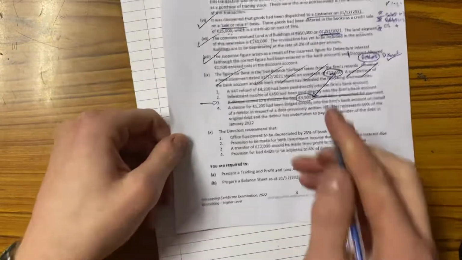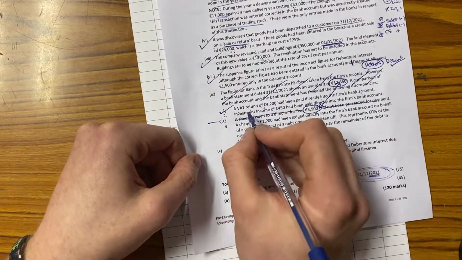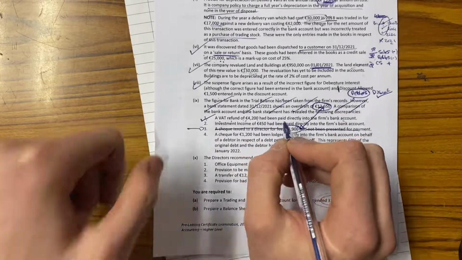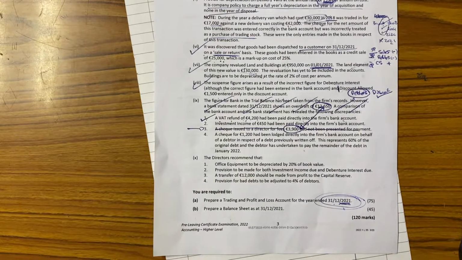So I'll go down here. I can put a tick beside part 1, a VAT refund. Second one, another handy one. Investment income of 450. We have come across this one before, but you do seem to struggle with it. Investment income to the value of 450 euro had been paid into the bank account.